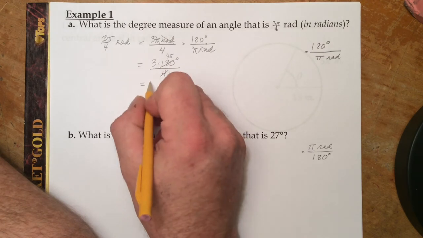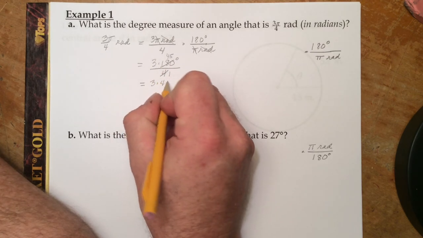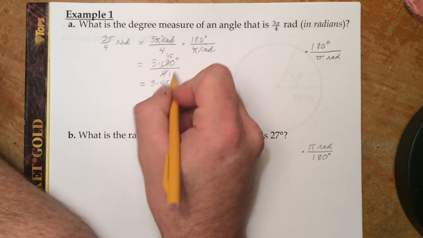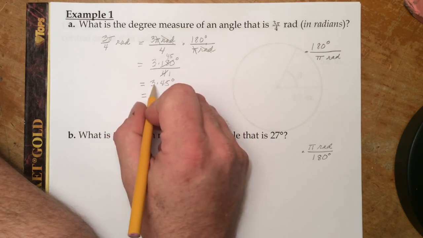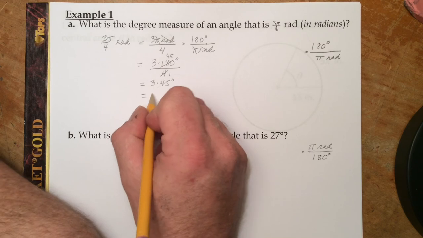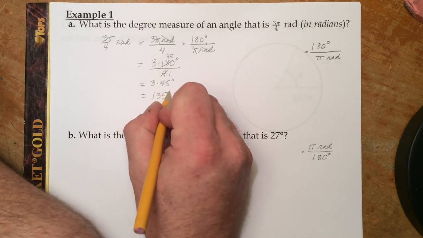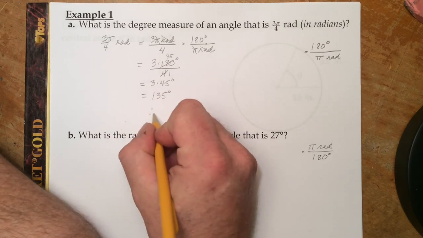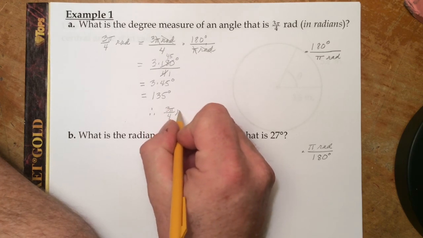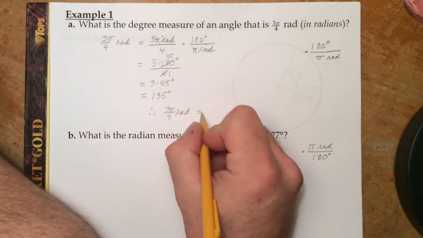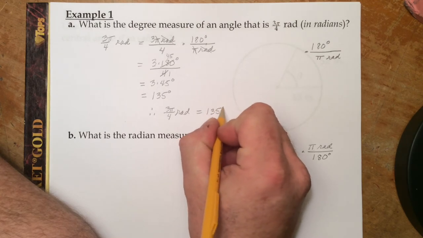So now we're left with 3 times 45 degrees, still have degrees, over 1. That gives us 3 times 45 degrees, which is 135 degrees. Therefore, 3 pi over 4 radians in degrees is equal to 135 degrees.